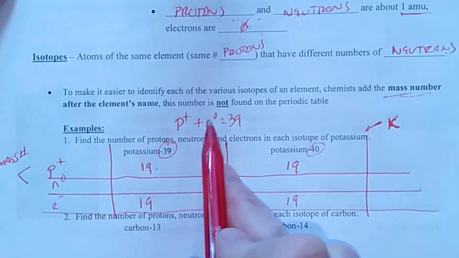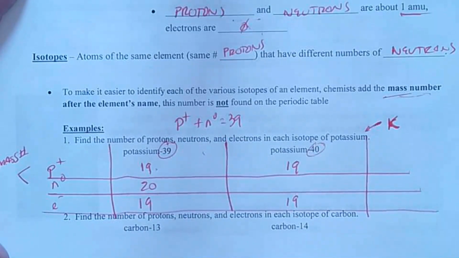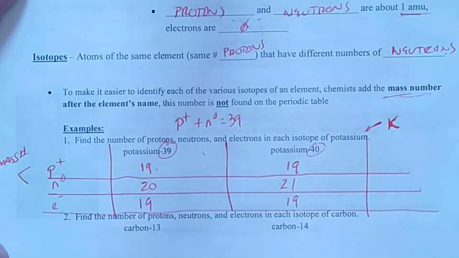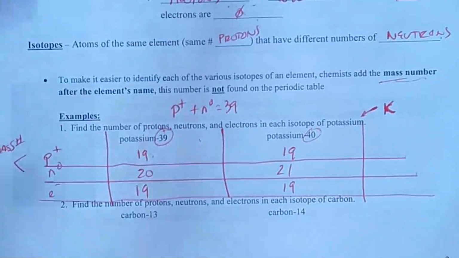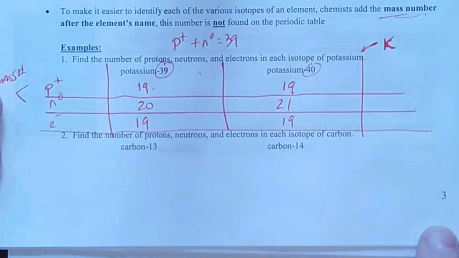So 19 plus this is equal to 39. So hopefully you can see, well, there's 20 neutrons present. Likewise, in potassium 40, you've got 21 neutrons present. So that's the difference between potassium 39 and potassium 40. Same number of protons, electrons, just different numbers of the other things.